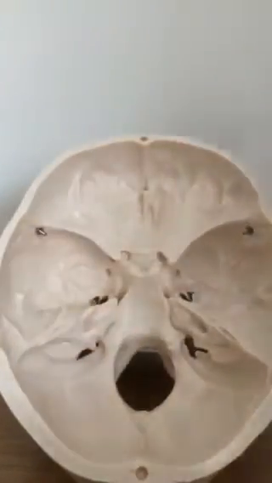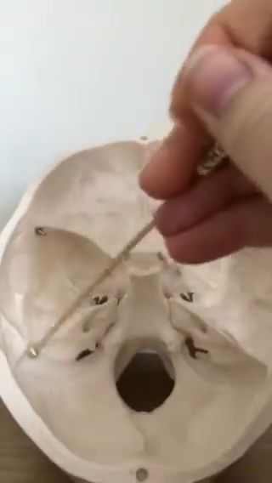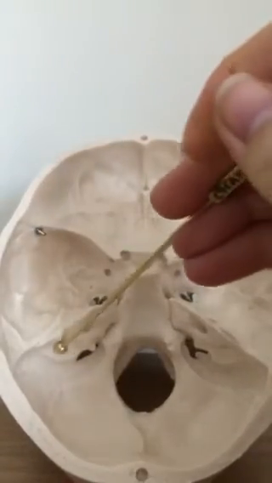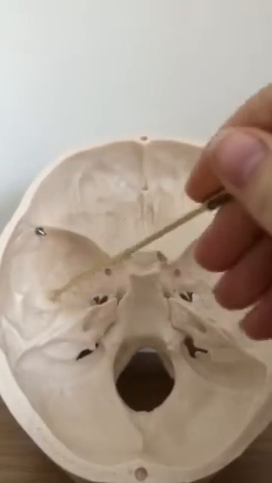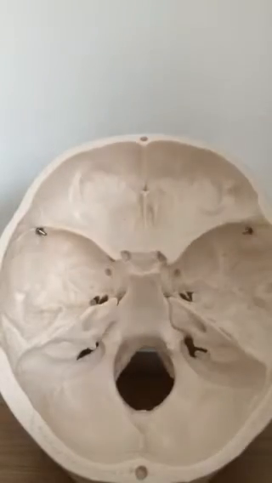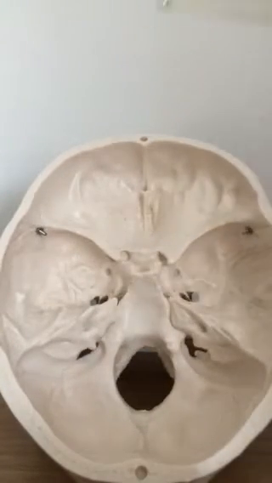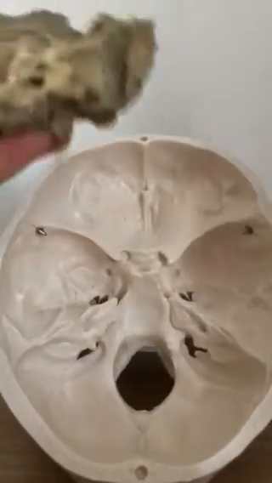So if we look here at the superior view, this would be the petrous portion of the temporal bone on either side. You can see that posterior to it will be occipital bone, and anterior is the greater wing of sphenoid bone here and here. So it's an important structure. It contains the middle and internal ear structures, as well as a lot of nerves, arteries, veins.